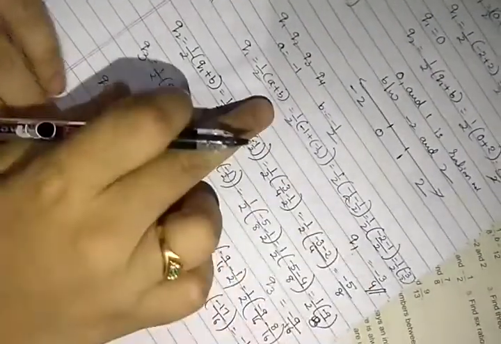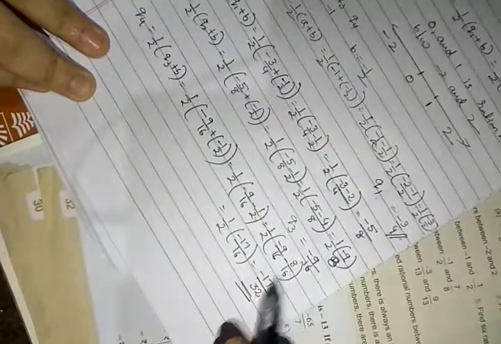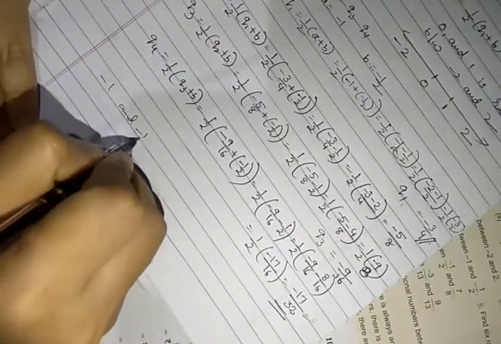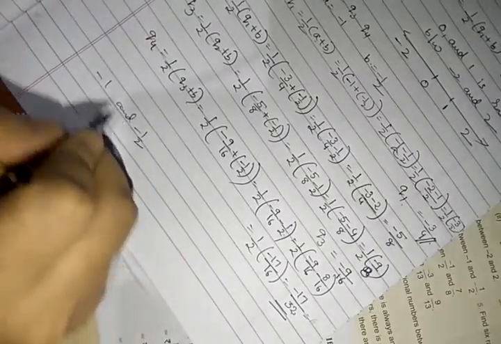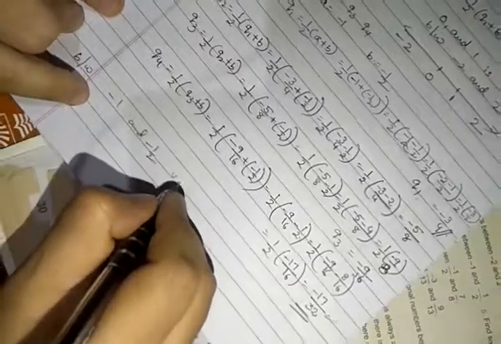Once you do it in decimal numbers, you check whether all these values are in between minus 1 and minus 1 by 2, using the calculator. So what are the values between minus 1 and minus 1 by 2?